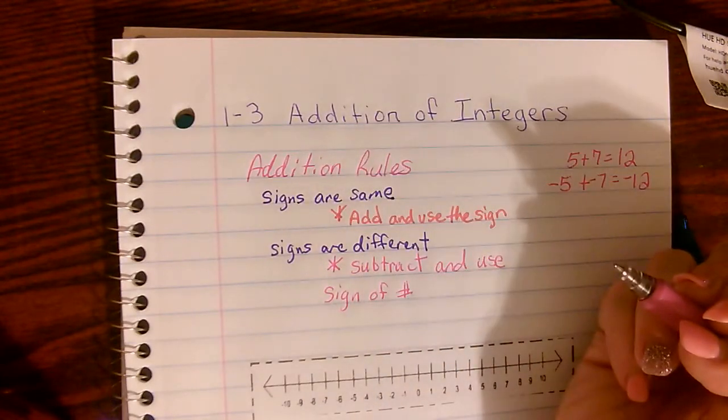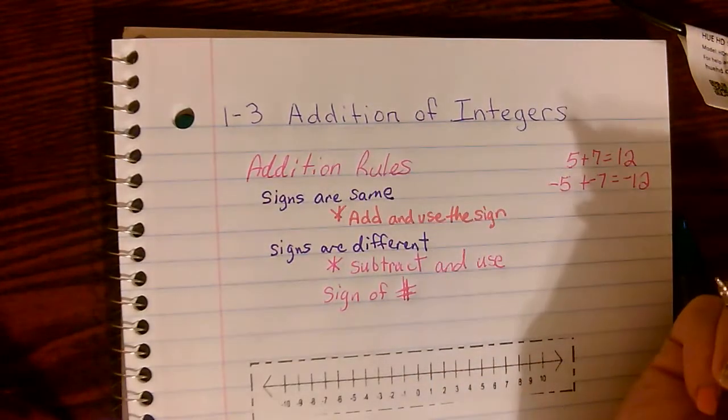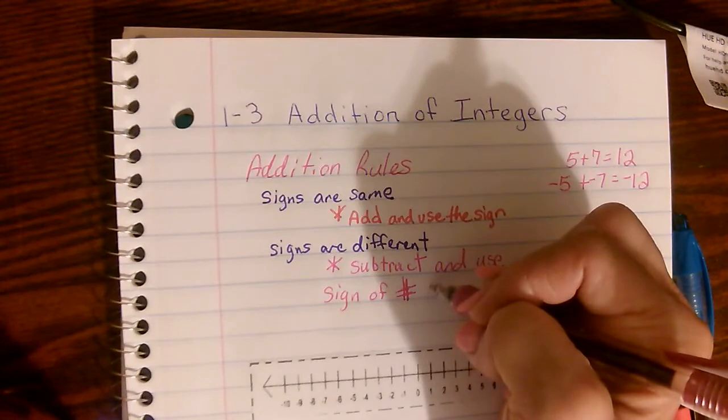I put the little hashtag symbol there, but that actually means number also.